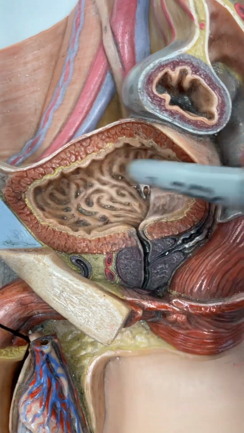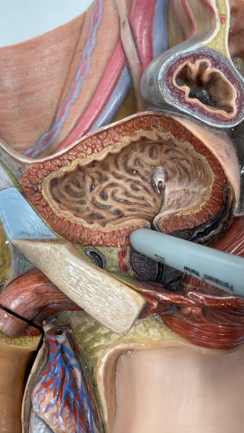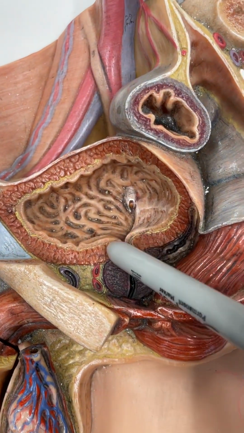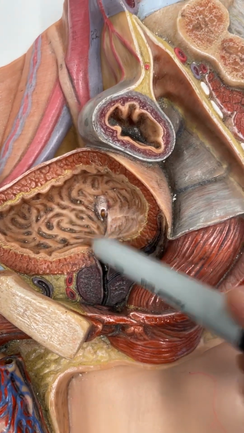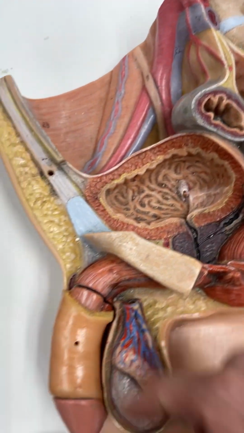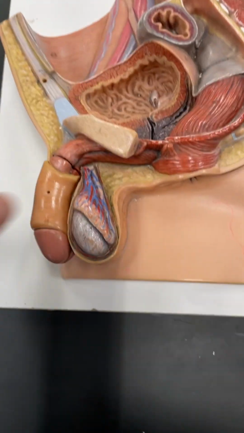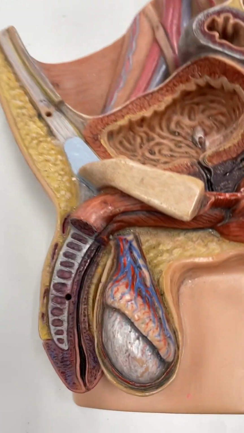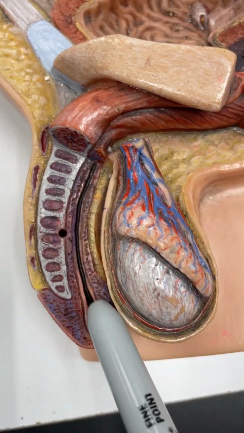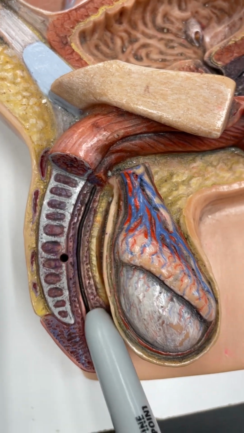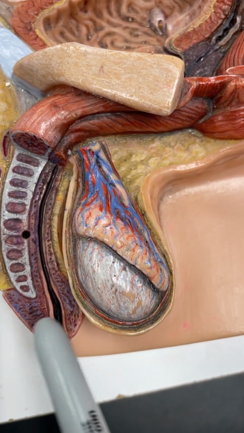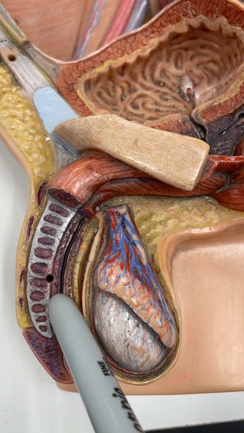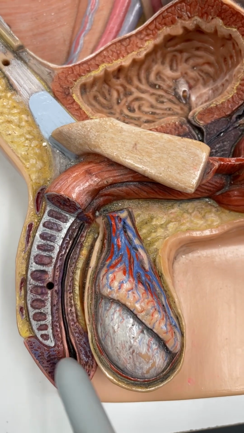We see lovely rugae. We got the detrusor muscle, internal urethral orifice next to the internal urethral sphincter. If I can take apart this penis piece, there we go. We are going to see the penile urethra or spongy urethra, as well as the glans penis. And the corpus spongiosum is around that penile urethra and constitutes that glans penis.